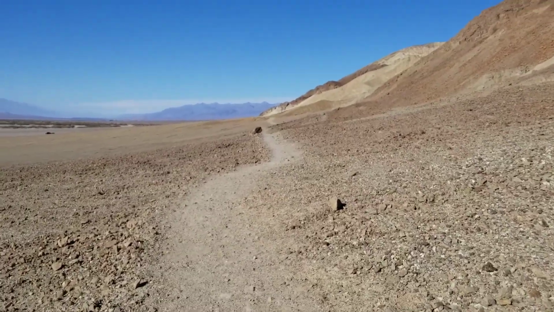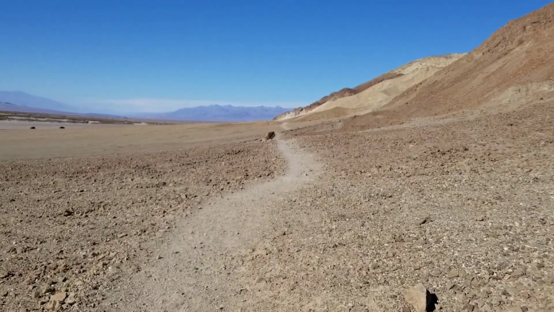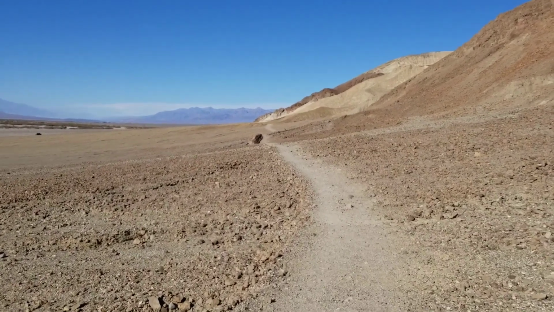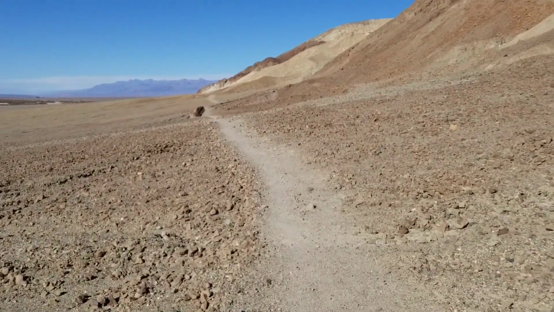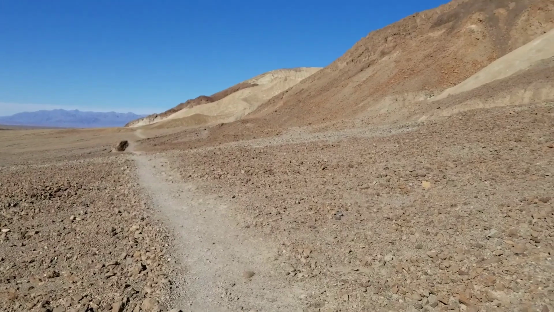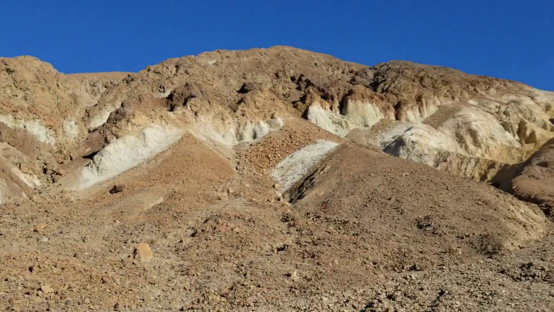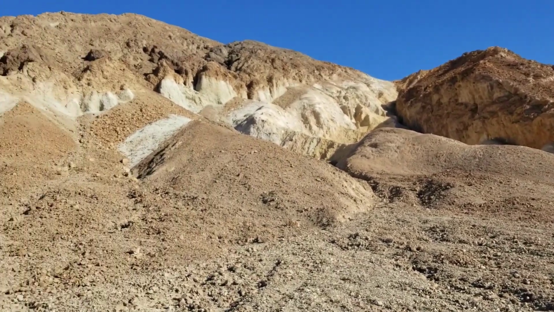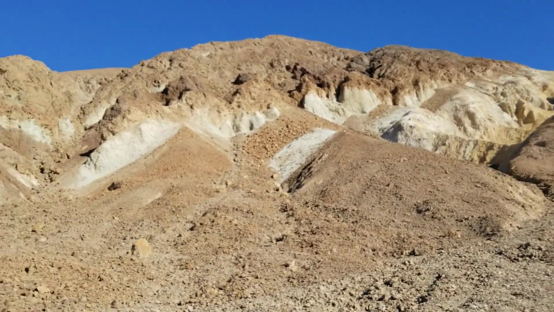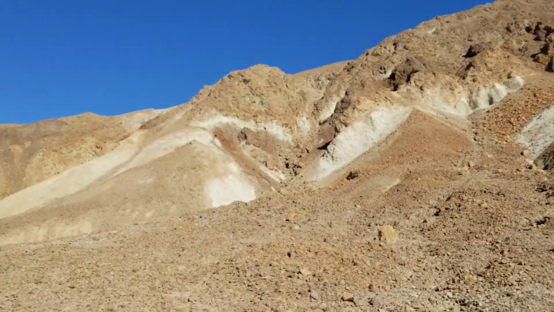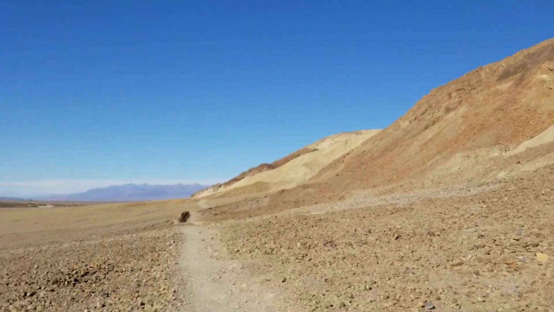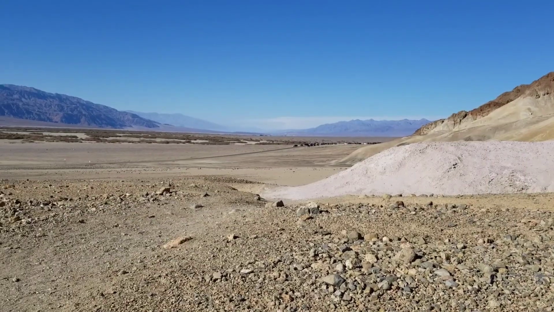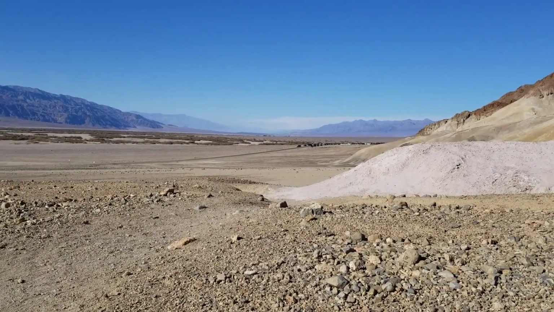Well, the return trail from Gower Gulch to Golden Canyon is very clear. Can't miss it. Just take a right when you get out of Gower Gulch and then continue along. Look at the colors here. Wow. Like Artist Drive. Anyway, continue along until you get to Golden Canyon. We'll see when we get over the next rise. There we are, closing in on the parking area for Golden Canyon.